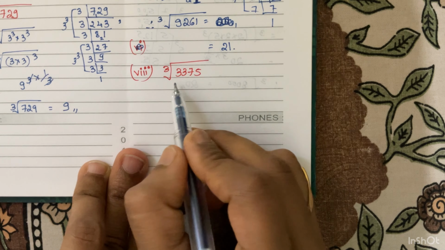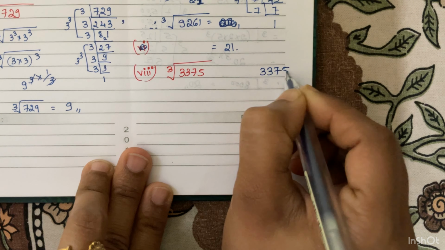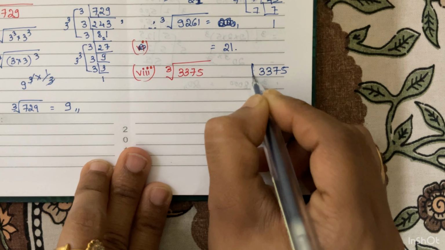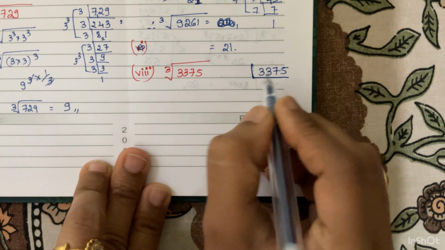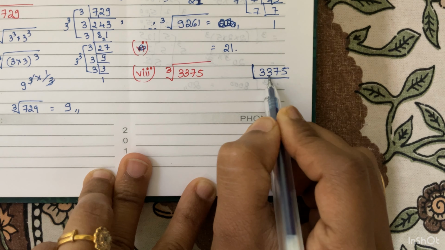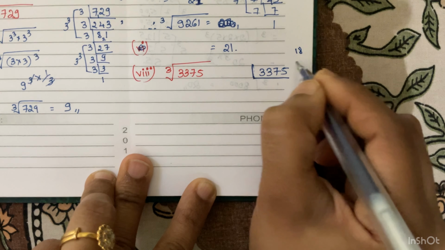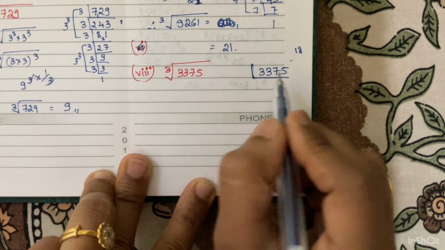Question number 8, cube root of 3375. Since this number is not even number, it doesn't come in the 2's table. So to check whether it divides by 3, for that reason I'm just adding these digits. 3 plus 3 is 6, 6 plus 7 is 13, 13 plus 5 is 18. So 18 comes in the 3's table. It means this number is divided by 3.